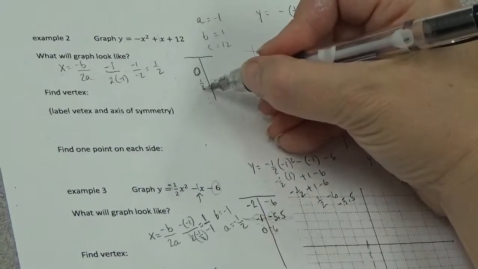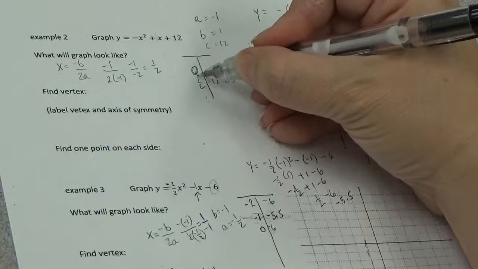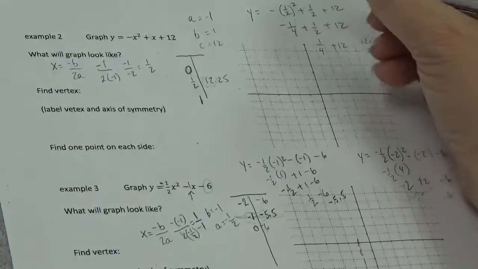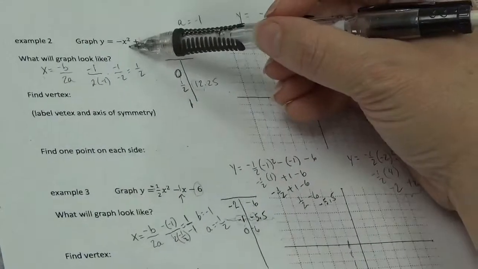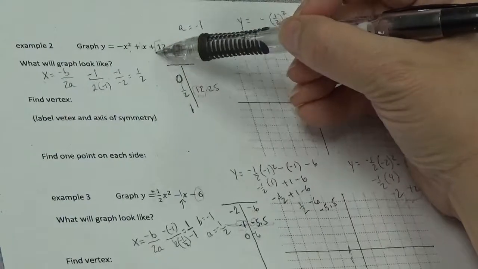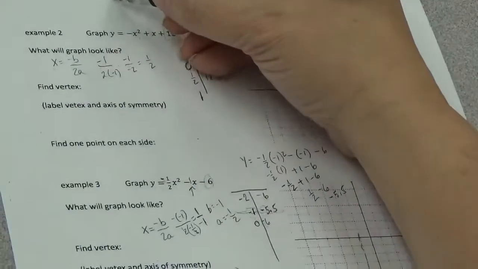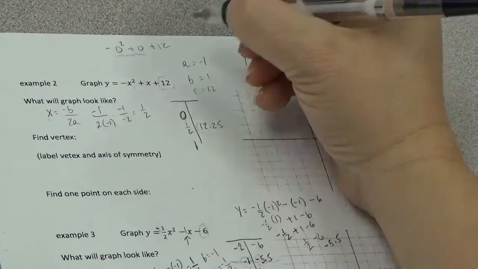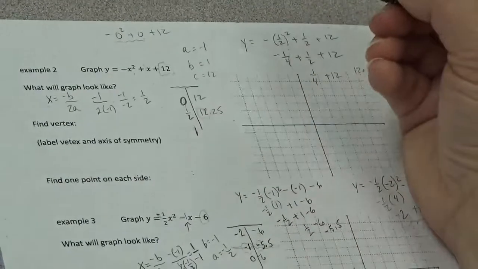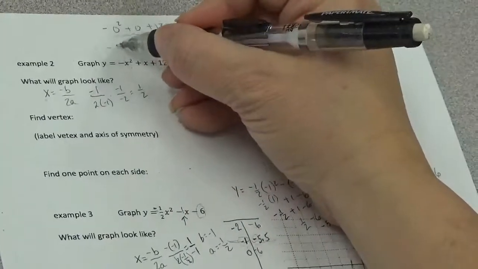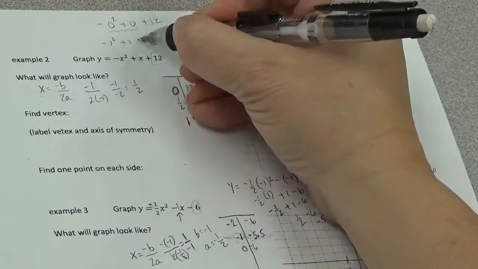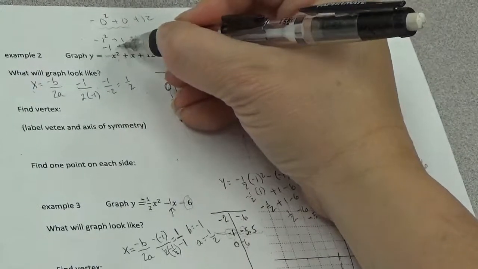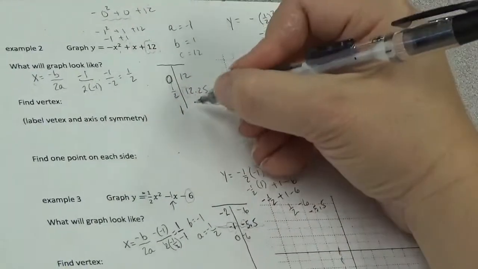So I'm going to go to 0, and then I'm going to go a half a unit in this direction because I want to go the same distance. So a half a unit this direction would put me at 1. Now I have whole numbers to work with in my formula. So I'm going to go back and put a 0 in for x. And I know what the answer should be if it's my y-intercept. So I have -0 squared plus 0 plus 12. This all just becomes 0 plus 12, which is 12. And then if I put 1 in, I have -1 squared plus 1 plus 12. 1 squared is 1, make that negative, is -1 plus 1, that's 0, 0 plus 12 is 12.